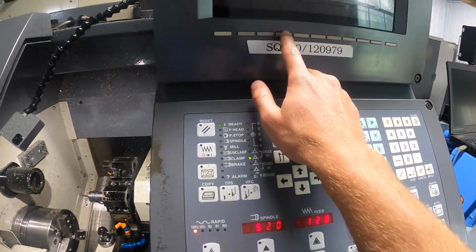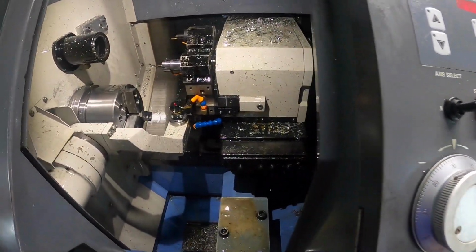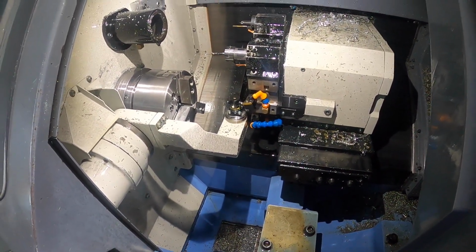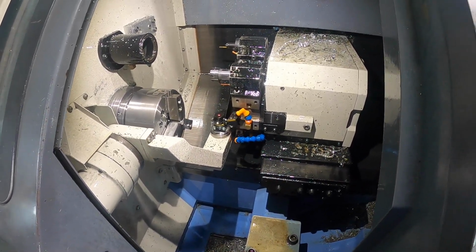I hit tool set measure. Pull 1 gets highlighted. And I just press and hold this button in until it comes and touches and it'll beep. Okay, run it back out. Now it knows where it is in the Z direction.